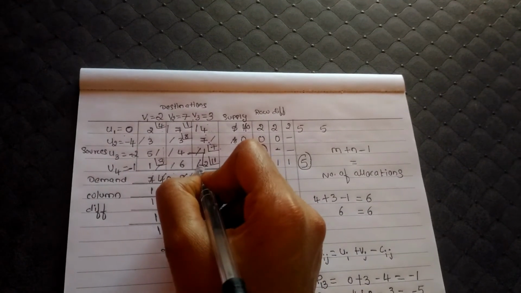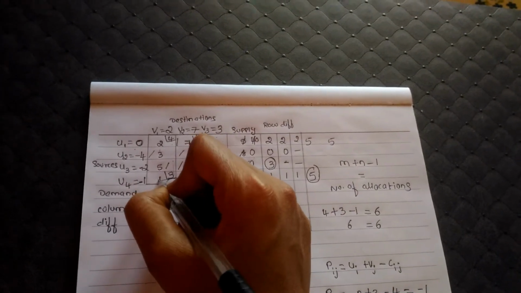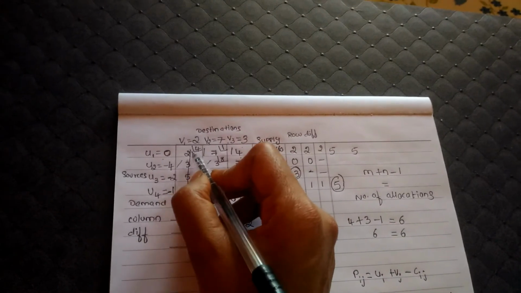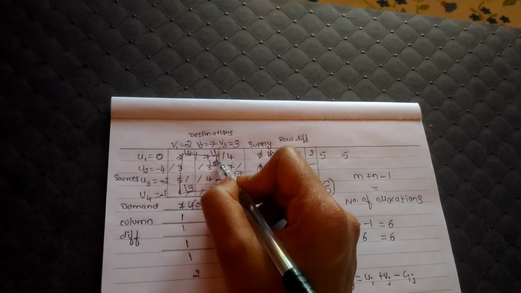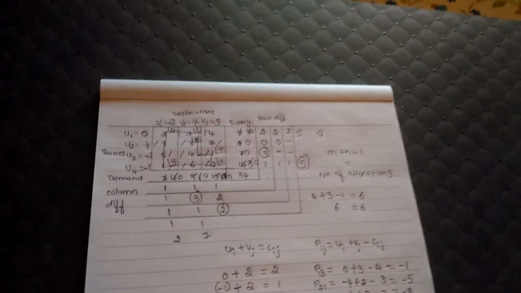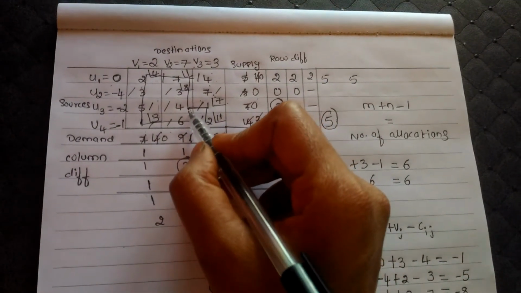From here I will just go towards the left side where there is one more allocation. From here I will just go upwards where there is one more allocation, and then move towards the right where there is one more allocation and come down here. This completes the loop now. This was your starting point.